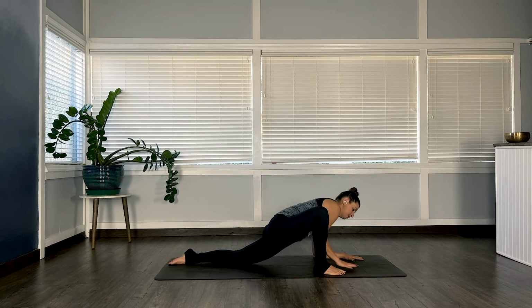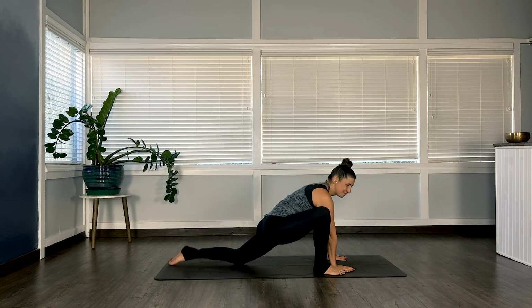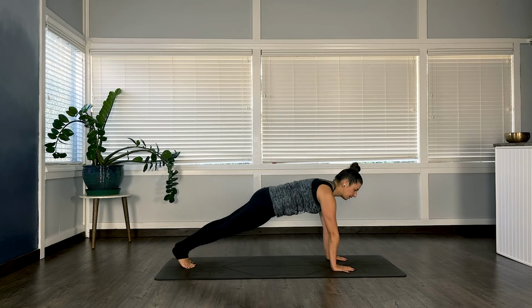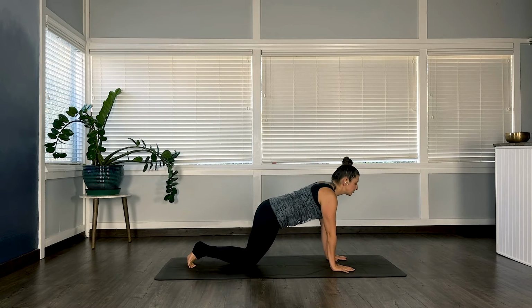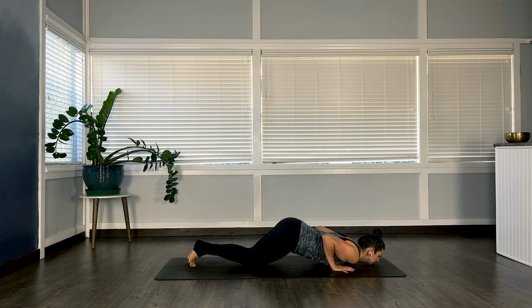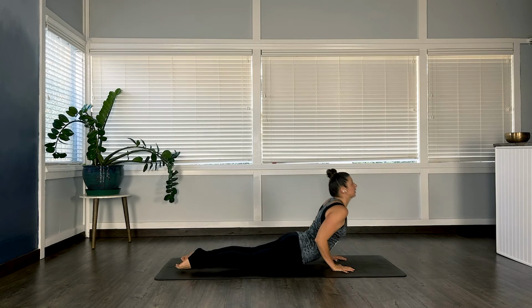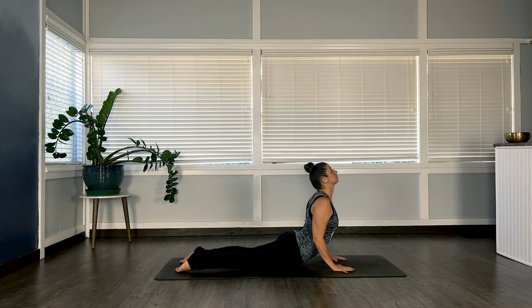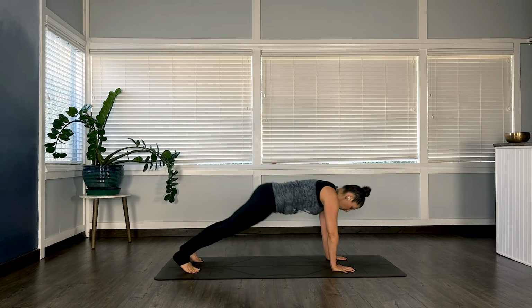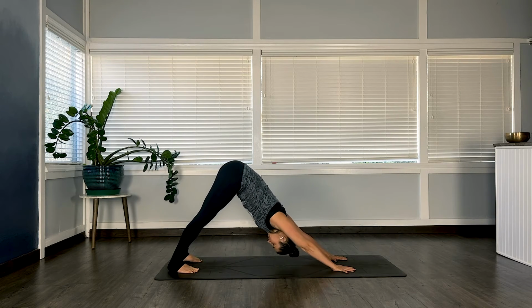Release the pose. Palms on the mat. Right foot steps back to plank. Knees, chest, chin down to the mat. Come through Bhujangasana, Cobra pose. Shoulder blades tucked in. Back of the body engaged. Tuck the toes. Push back, downward facing dog.